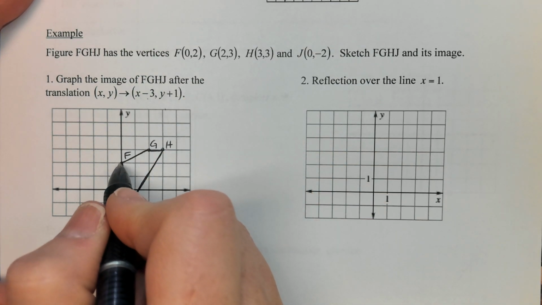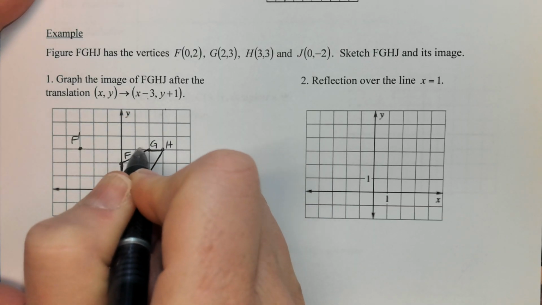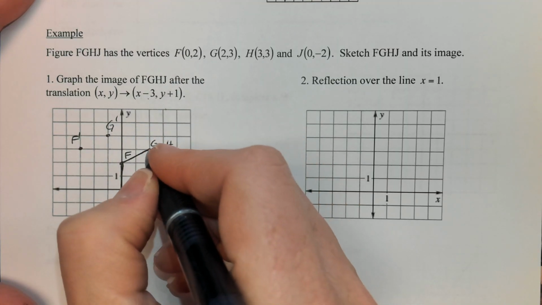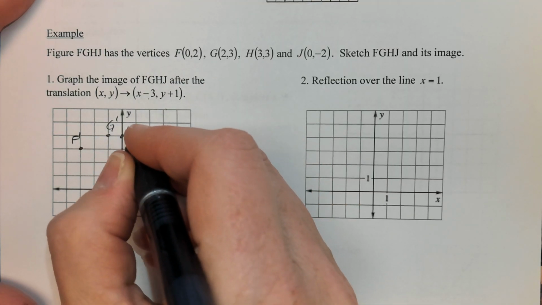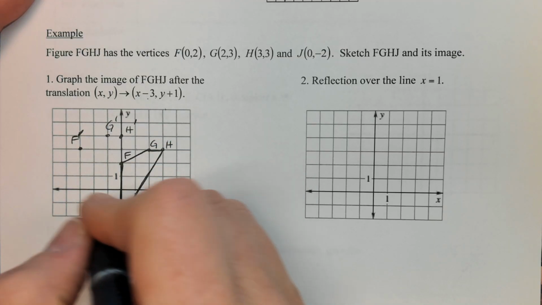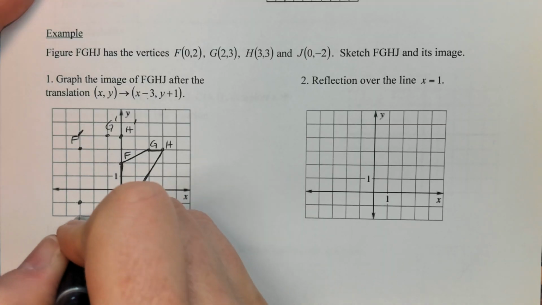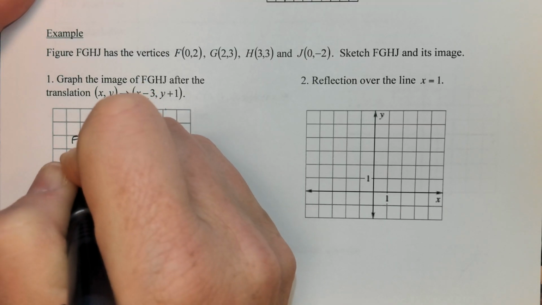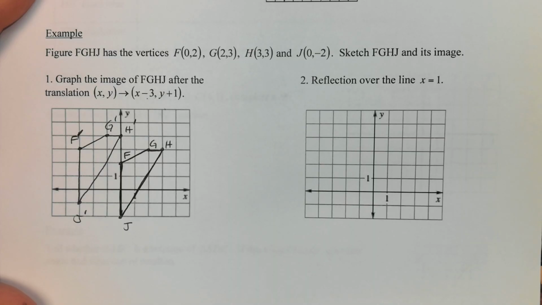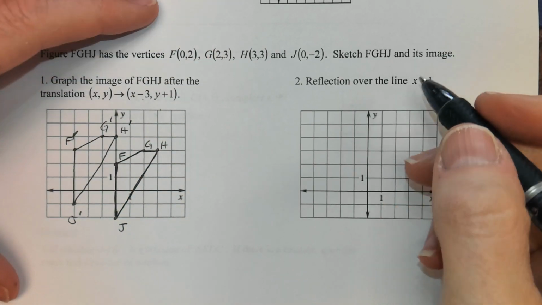So a little review of the previous lesson. So 1, 2, 3 up 1. That's my new F. 1, 2, 3 up 1. That's my new G. And when we were doing these translations in the previous lesson, we weren't really concerned about whether or not I went over this axis or any axis for that matter. You just moved them over whatever it said to do. So moved this one over 3 and then up 1. We're going to do the same thing except we're going to do a reflection this time and we're going to do it over the line x equals 1. So that's a new idea.